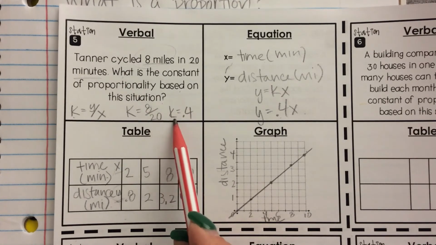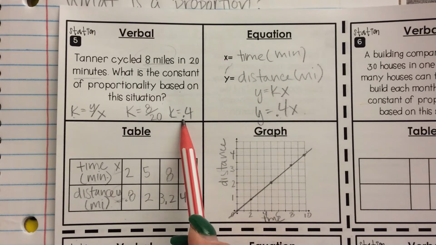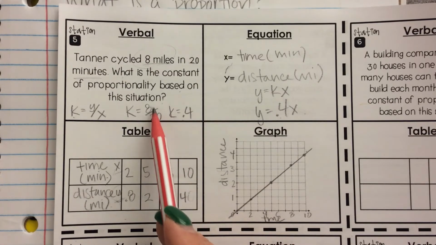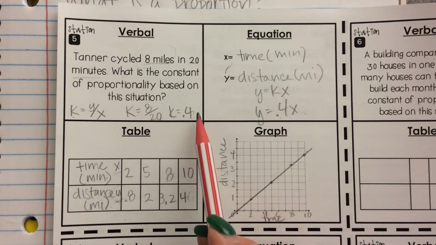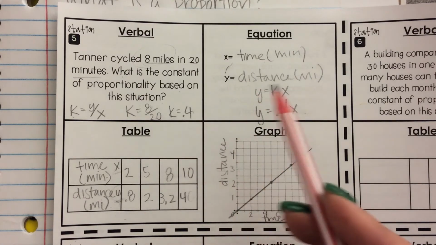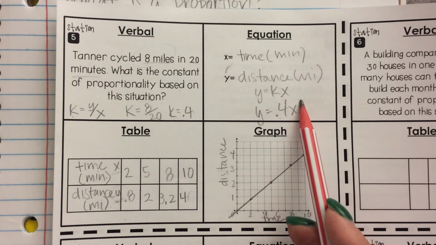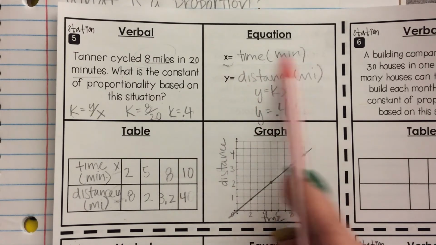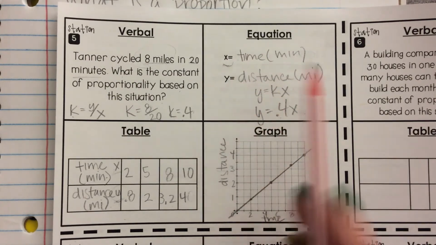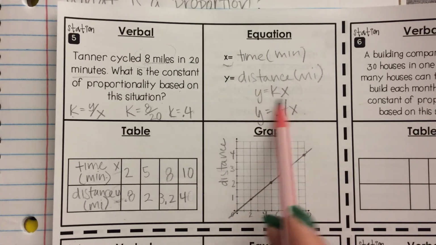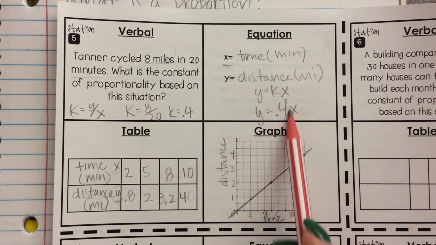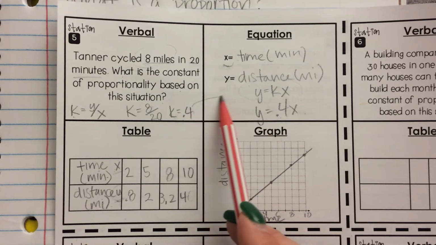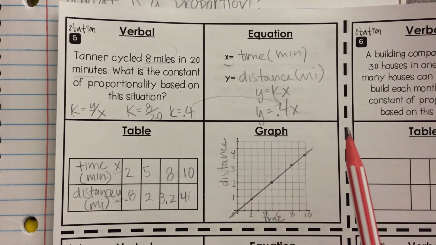When I divide 8 by 20, I get k equals 4/10. That means if I'm going 8 miles every 20 minutes, I'm going 4/10 of a mile every 1 minute. So that is my constant of proportionality, or unit rate, if we want to call it that. We're going to use that information to come up with our equation. Again, x is time in minutes, y is distance in miles. I'm going to use my same proportional relationship equation, y equals kx. Therefore, y equals 4/10 x. I just got that right from here and plugged it right into that equation.